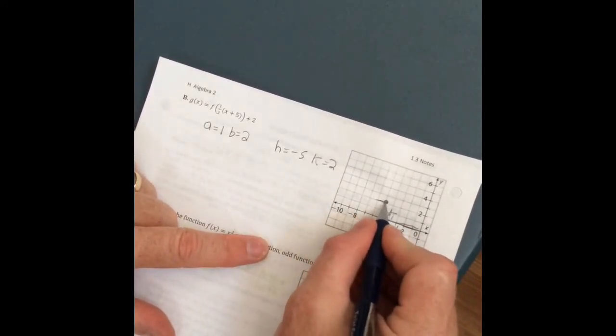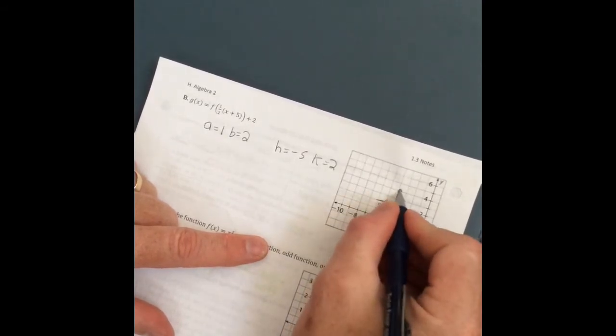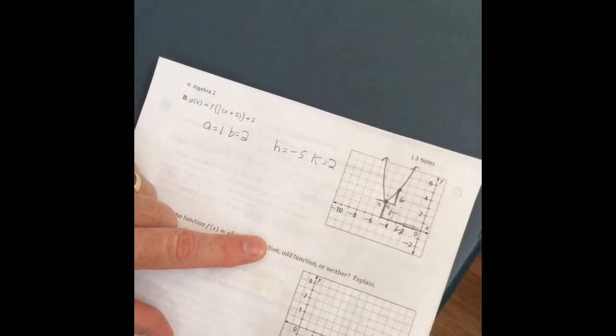From my vertex, I haven't reflected. My move to the left or right is a. My move up is my b. So my first point is 1 left or right and 2 up. And I'm going to kind of make a symmetrical graph on the other side. That graph looks like that.